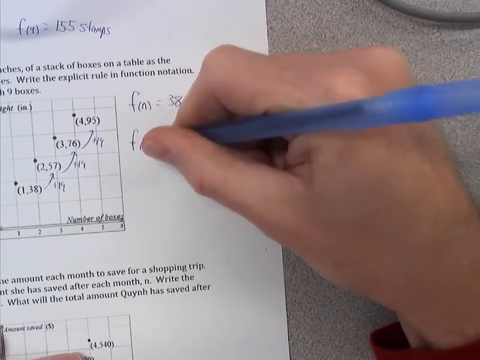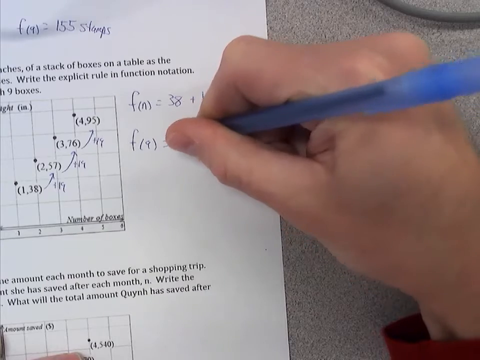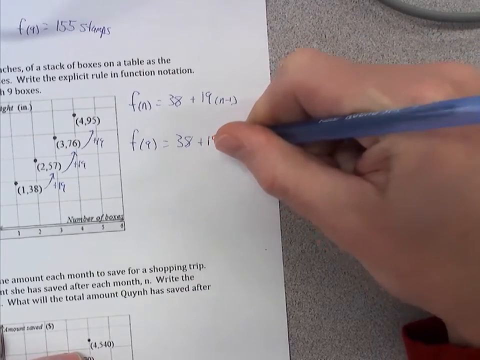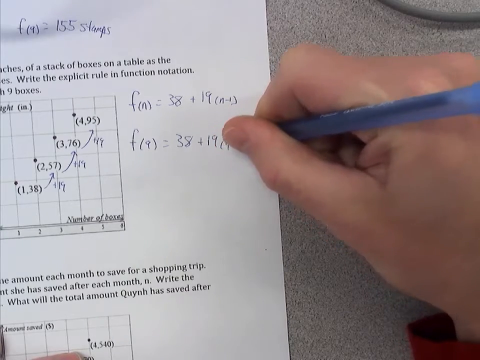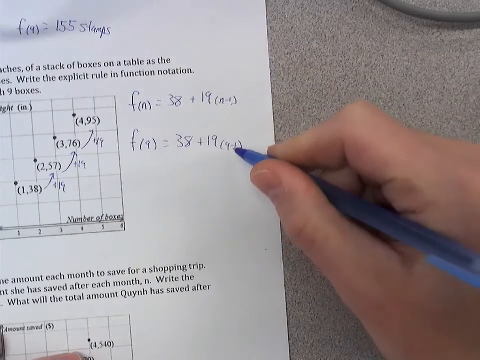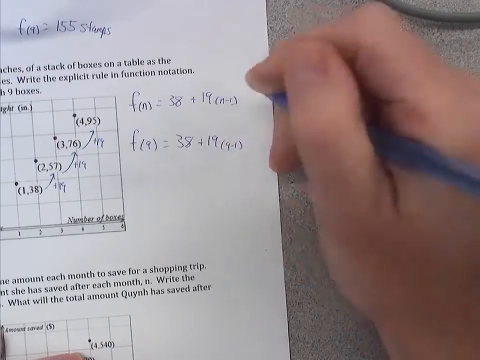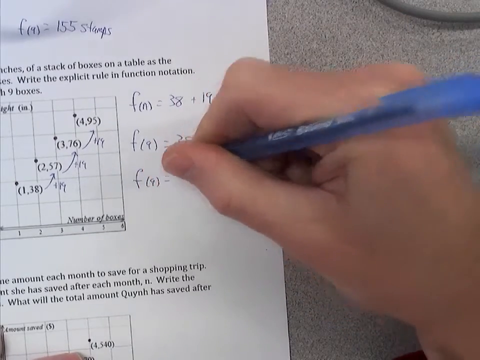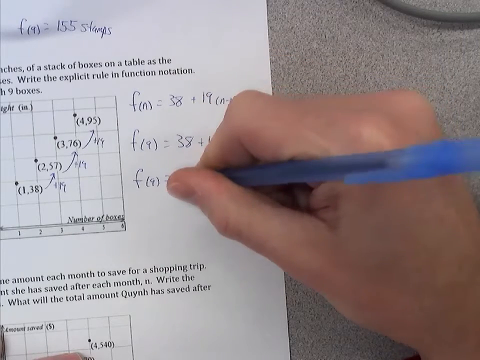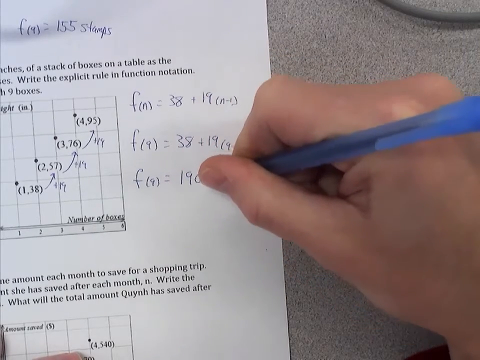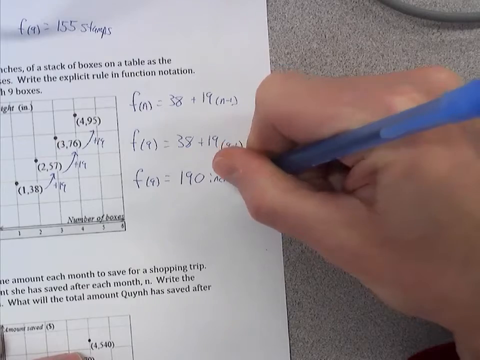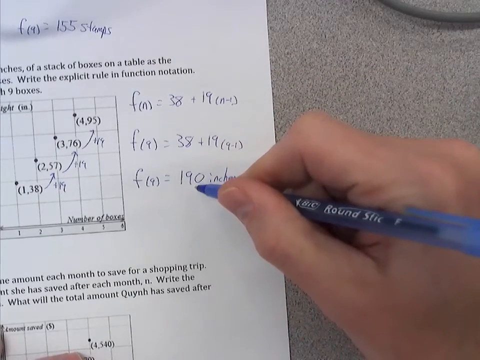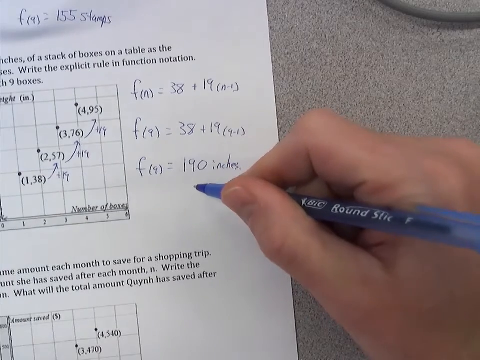So f of 9 equals 38 plus 19 times n minus 1 boxes. So n minus 1 is going to be 8. 8 times 19, and then we add that to 38. And f of 9 is going to equal 190 inches. So again, what does this mean? It means that 9 boxes is 190 inches tall. That's what this is telling us.